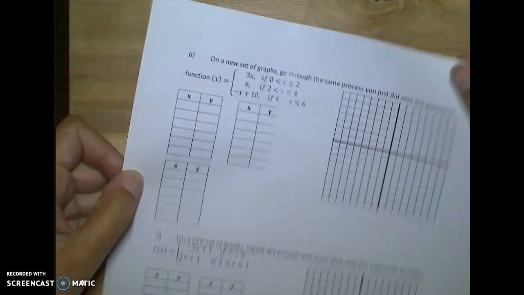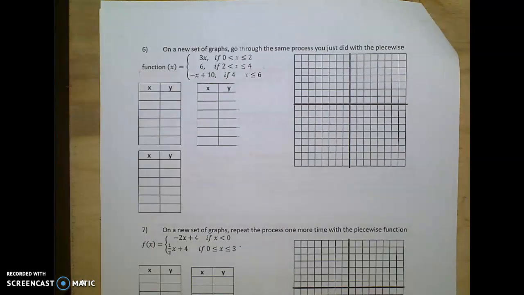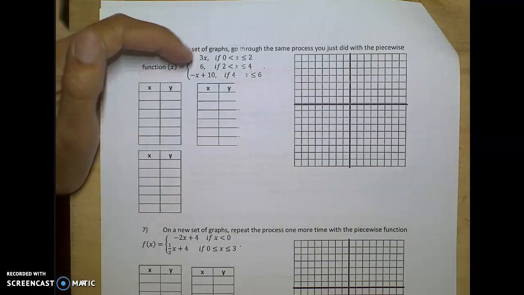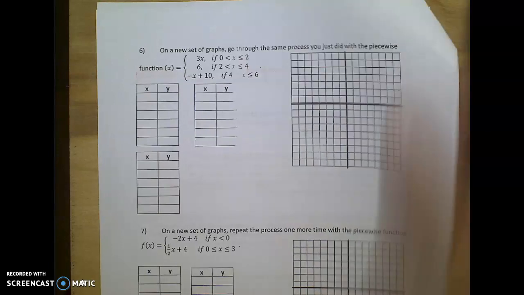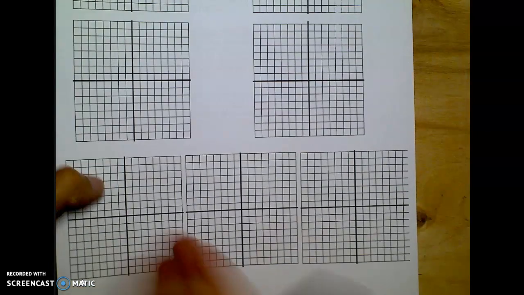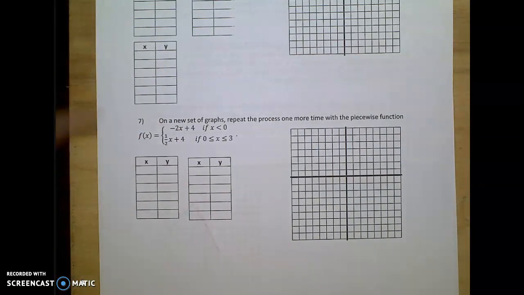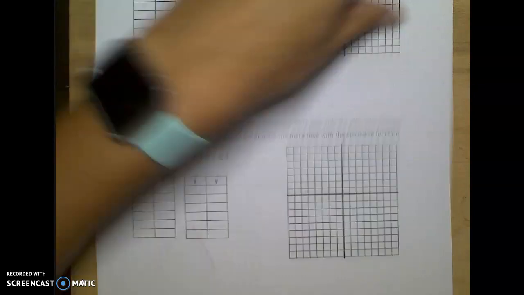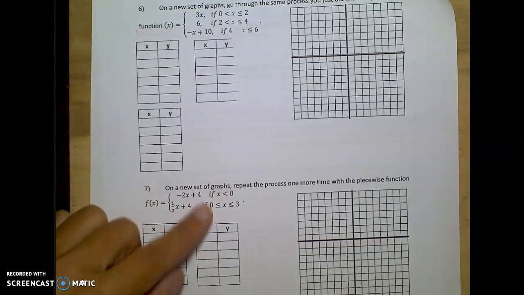What you have on the back here are 2 more to try. There are tables if you feel like you need to do a table. And there are 3 tables here because there are 3 pieces of this graph. You could also use these extra graphs right back here if you feel like you need to cut. Number 7 has 2 tables because there are 2 pieces. Now again, the restrictions are everything. The restrictions tell you where you're allowed to draw your graph.